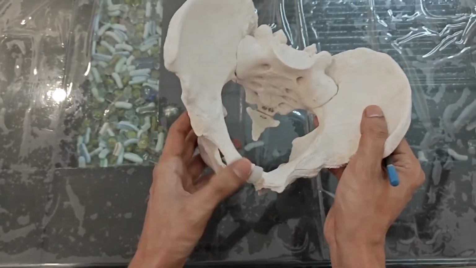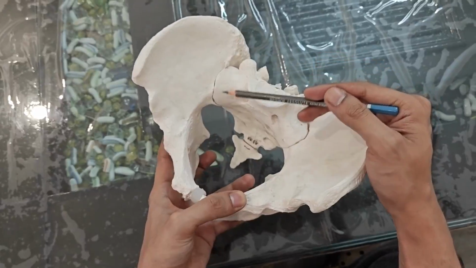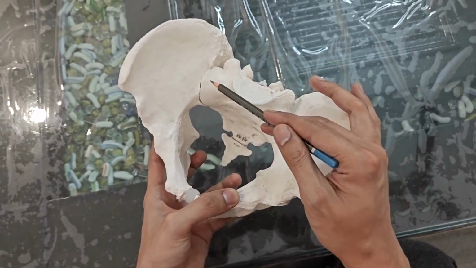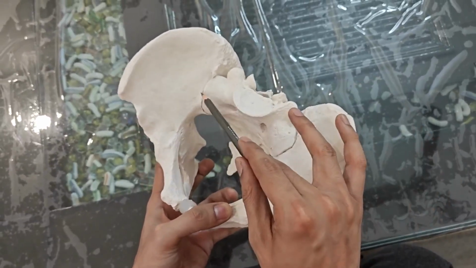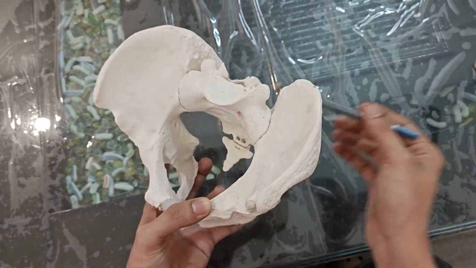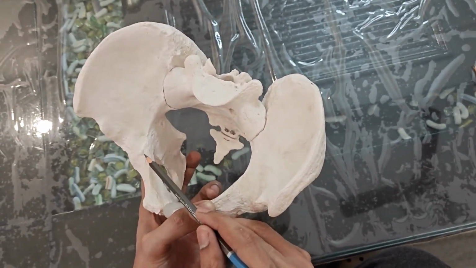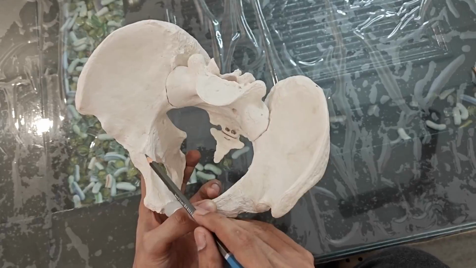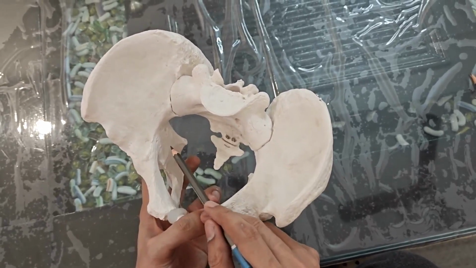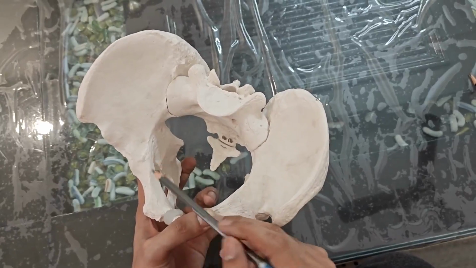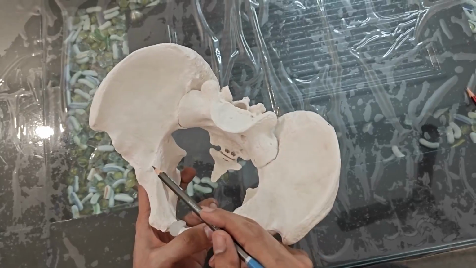Now the important vessels in this region. We have the common iliac artery, which divides into the external iliac and the internal iliac artery. Branches of the external iliac artery and the obturator branch of the internal iliac artery anastomose with each other to form the corona mortis. So the corona mortis is basically an anastomosis between the external iliac and the obturator branch of the internal iliac artery. It lies roughly 6 to 7 centimeters from the pubic symphysis.